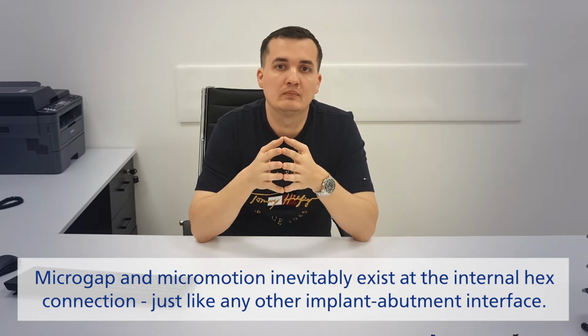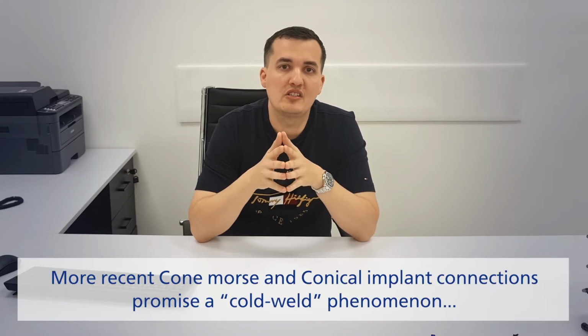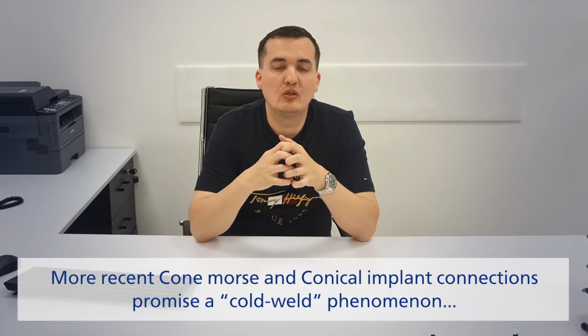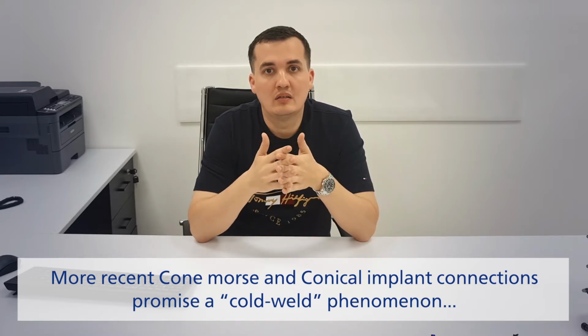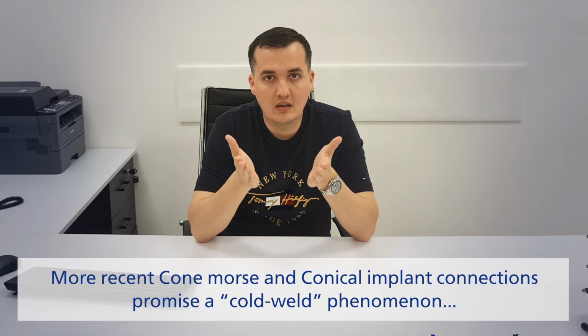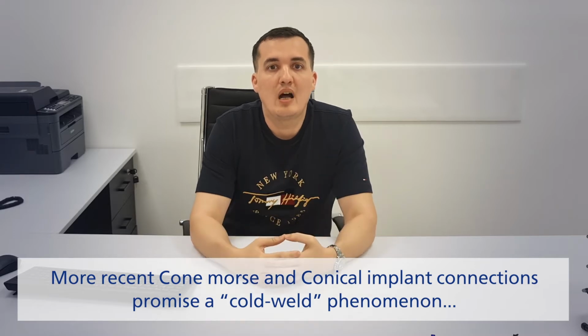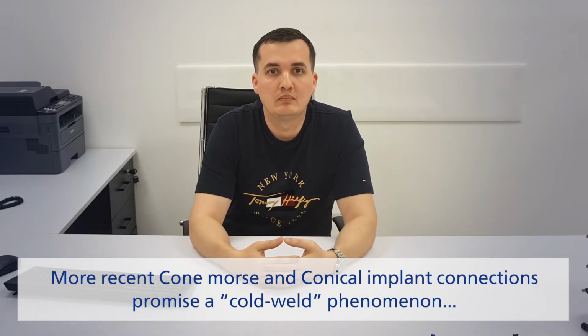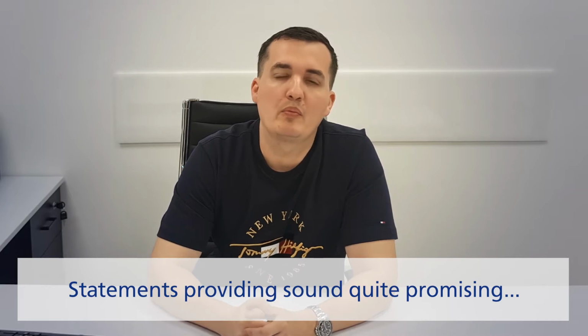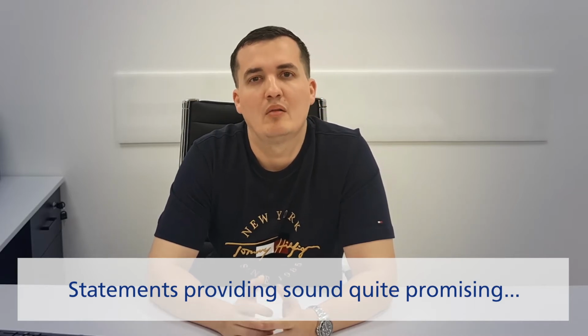The newer systems that were lately introduced to the market, like the Morse taper conical connection, promise to solve this problem. Statements that Morse taper connection implant manufacturers provide sound quite promising. No micro gaps, no micro movements, reduced bacterial leakage. They also support themselves with sponsored research that says the same.